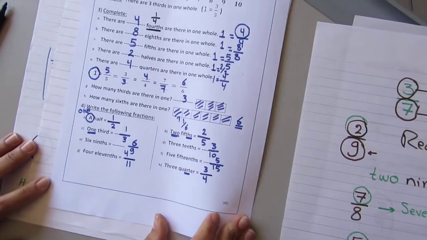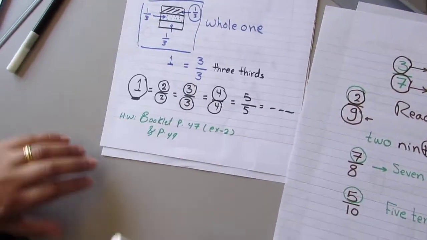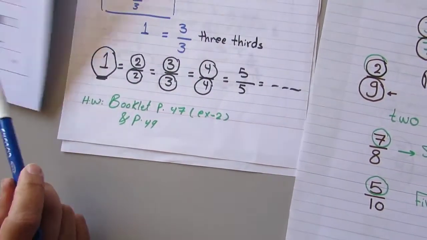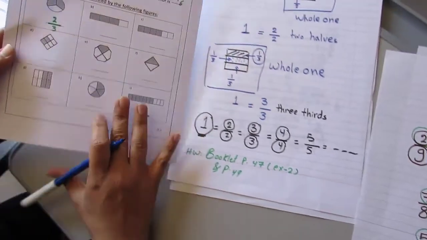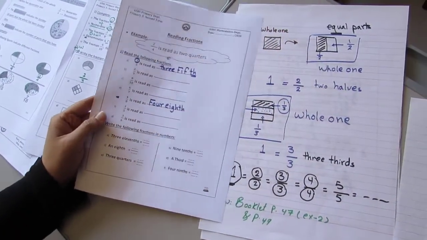This is our lesson today. It was about the fraction. Don't forget to solve your homework. That exercise that we wrote here, homework, it's booklet page 47 number 2, and we will complete this page, booklet page 49.